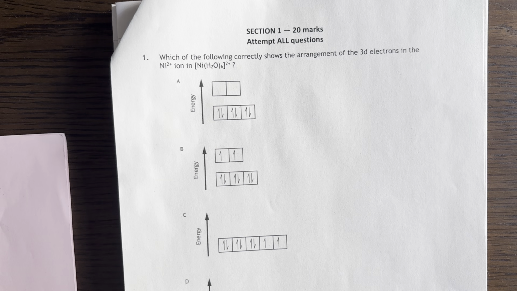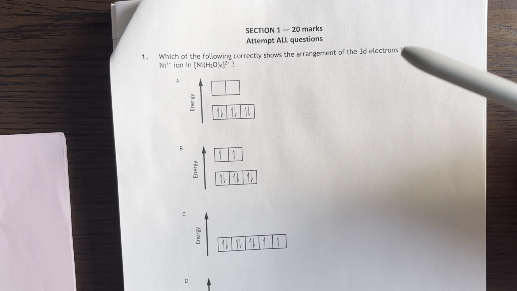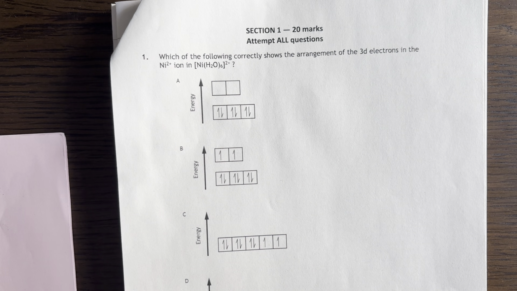Which of the following correctly shows the arrangement of the 3d electrons in the nickel 2+ ion in this particular compound? So first thing I would say, that applies to not just this question, is that keywords and phrases specific to that unit or that topic are what are going to guide you through what you should be paying attention to in the question.